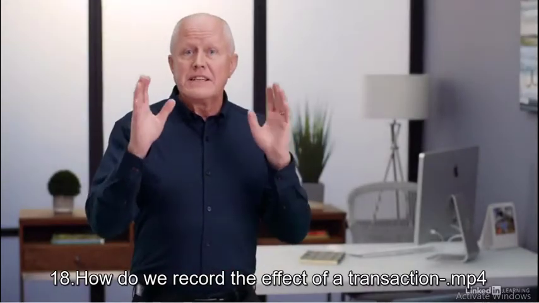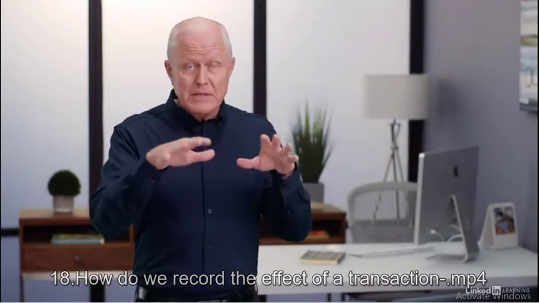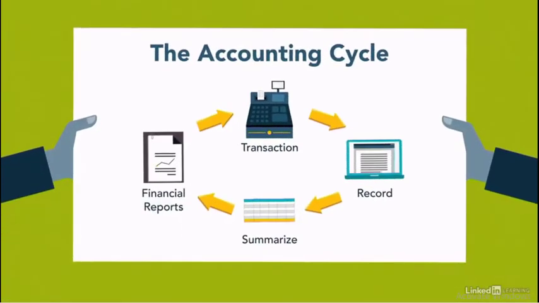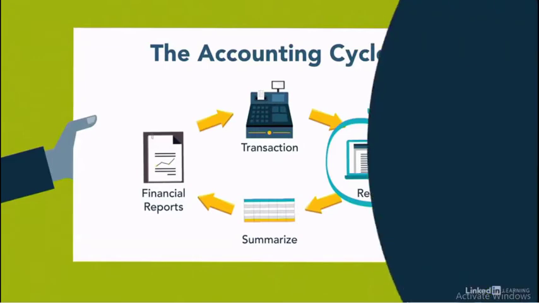With our knowledge of the different types of accounts, assets, liabilities, and owner's equity, and the use of the terms debits and credits, debit means left, credit means right, we are now ready to actually record the effect of transactions. The second step in the accounting cycle is to record the results of transactions in a journal. Journals provide a chronological record of all transactions of a business.